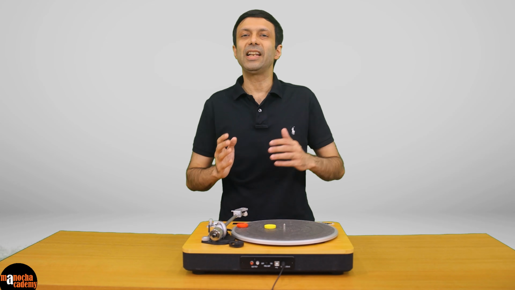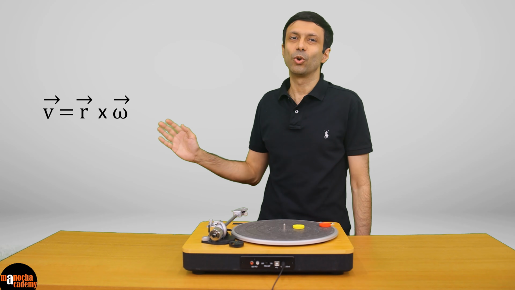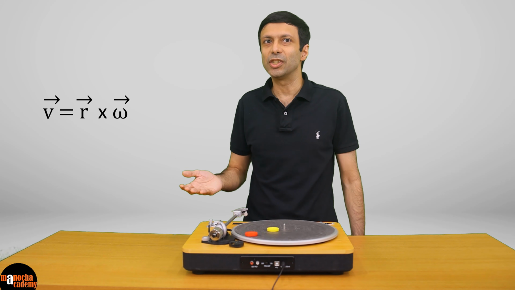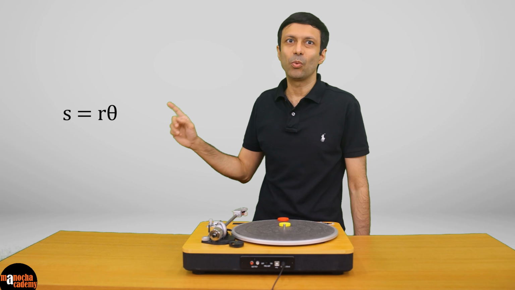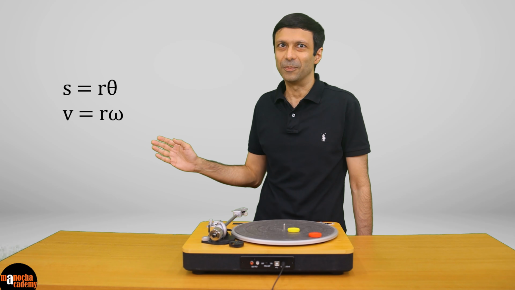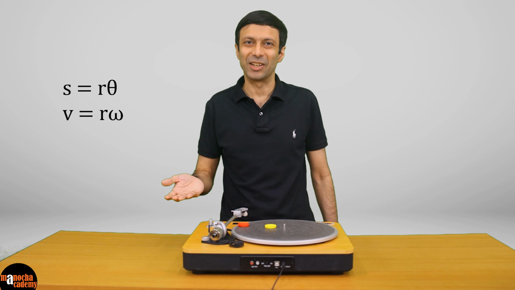Since angular velocity, linear velocity and radius are all vectors, we can use the vector notation in the formula and write it like this. We had similar relations for displacement and velocity. Remember, we saw S equal to r theta, and here we have V equal to r omega. So in both these equations, we are multiplying with the radius of the circle r.